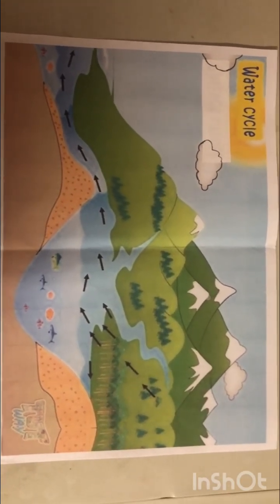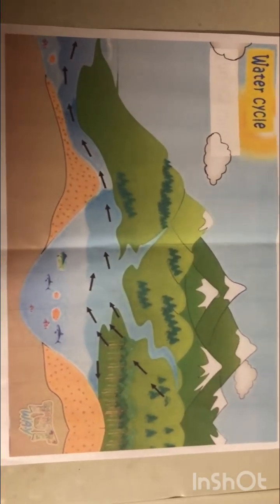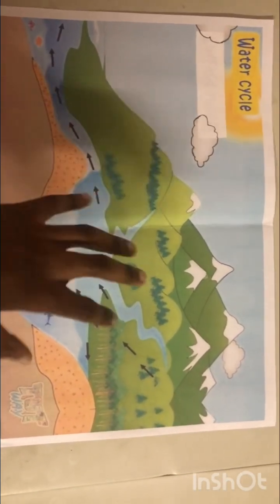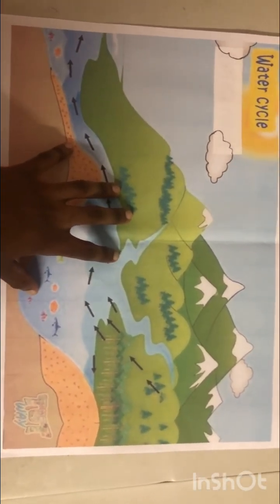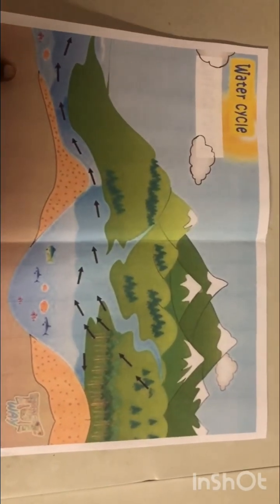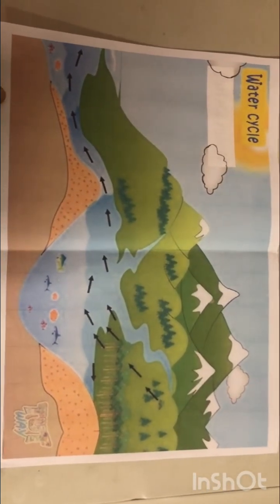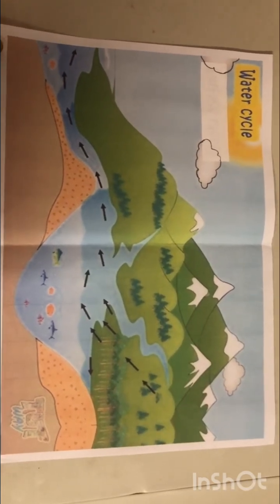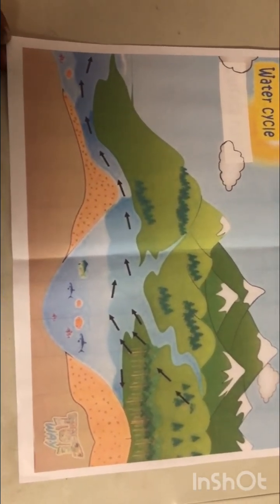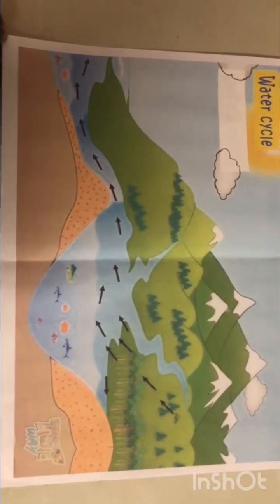Well, as you can see on the chart, it's plain. There's not much detail to it, but as we proceed with the video, you're going to see that it's going to be interesting, and hopefully fun and easy to understand for viewers.